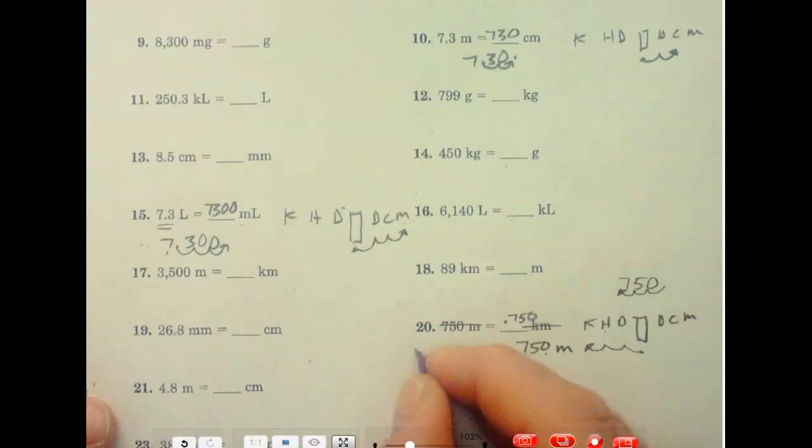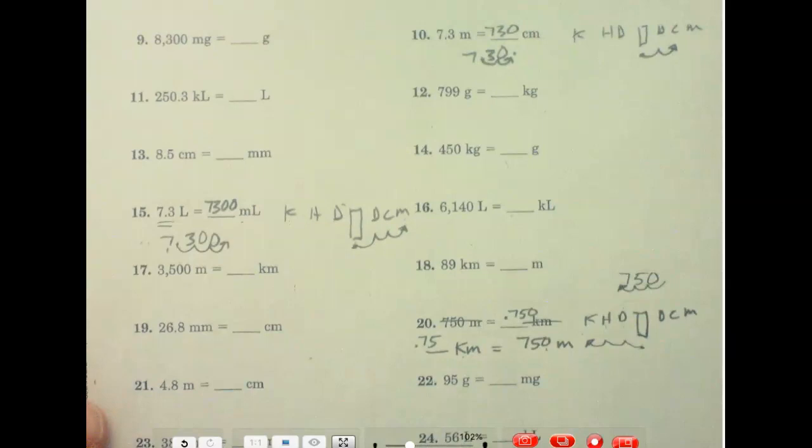or 0.75. You can drop the 0. We don't really need that. See if this makes sense. Kilometer means 1,000. So if we don't have 1,000 of these meters, we won't have a whole kilometer.